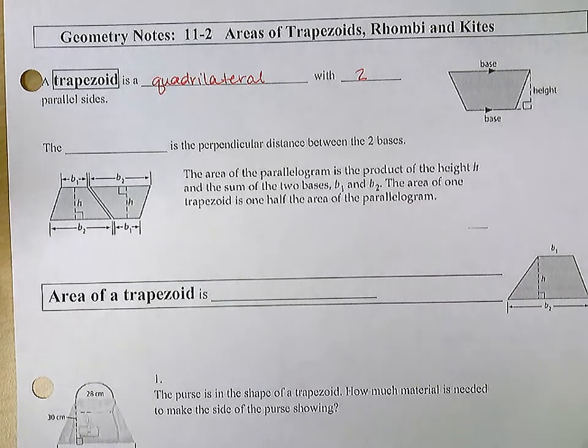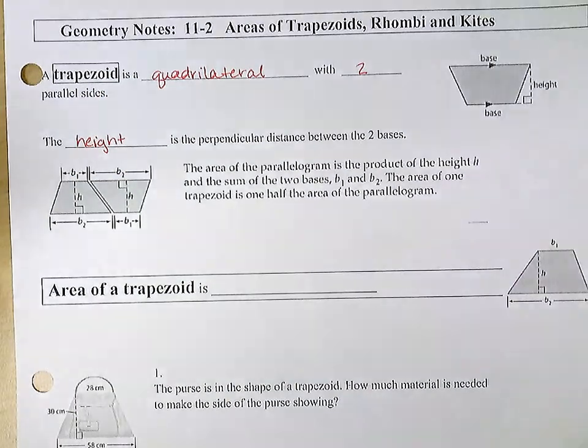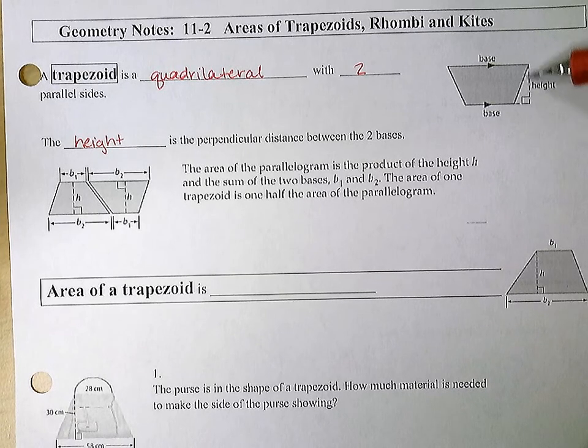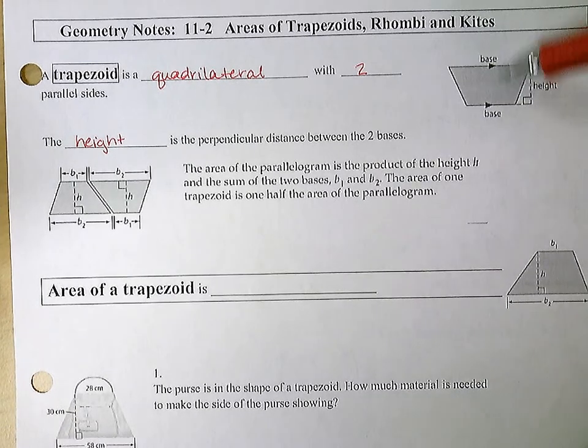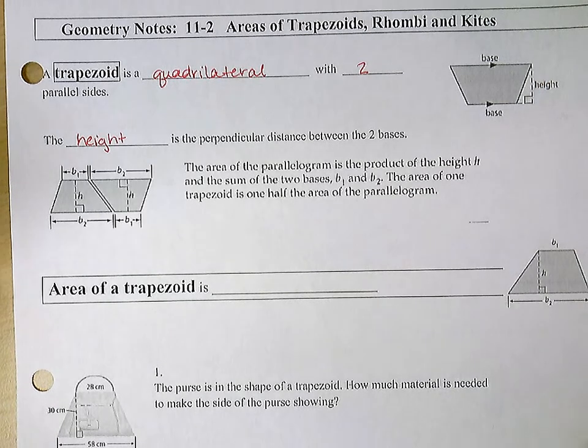The height is the perpendicular distance between the two bases. So our height is still this perpendicular piece. To find our height, we have to look for that 90-degree angle created. In the picture at the right, your height is the length right here. It's that perpendicular distance between your two parallel lines. Your two parallel lines are considered the bases of your trapezoid.